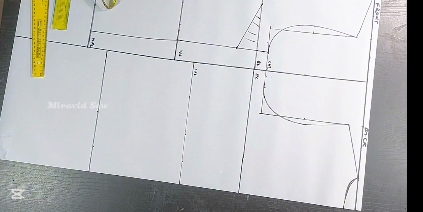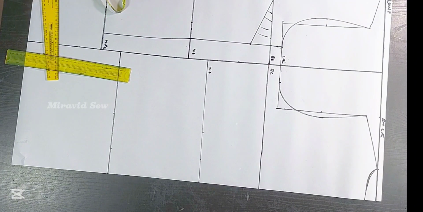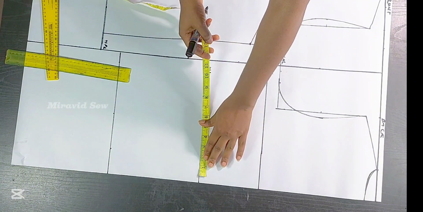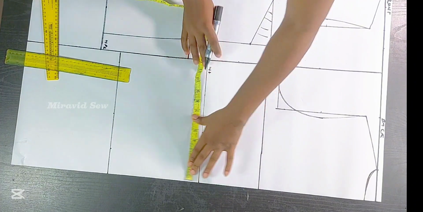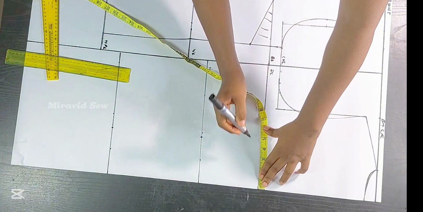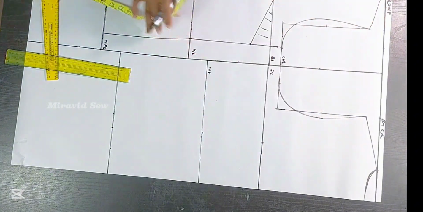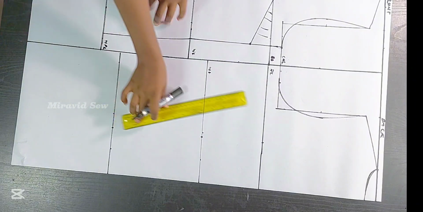So the next thing we want to do now is to take our dart as well for the back. To take our dart, we're just going to add up our nipple to nipple measurements, the same line we got here. That is 4.5. In my case, I'll be marking my 4.5, and here as well. This is my nipple to nipple measurement, 4.5. And then I'll draw a straight line joining this point.